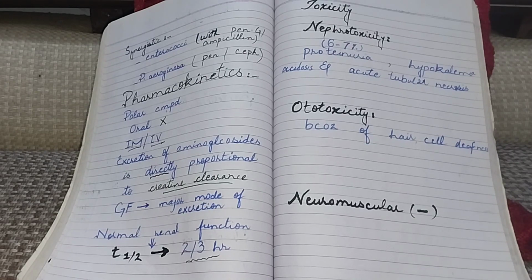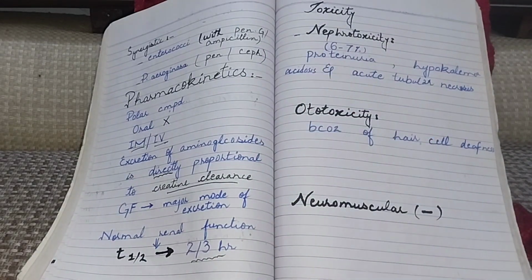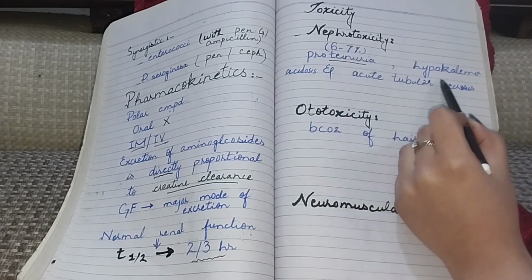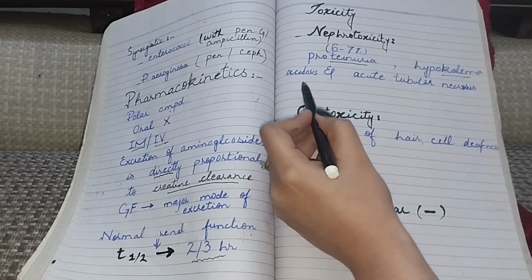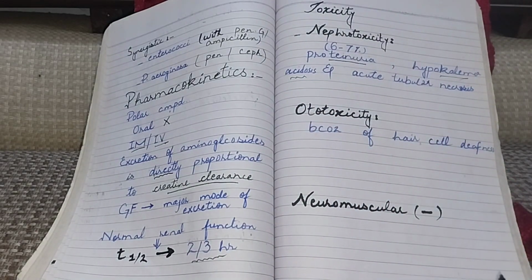They cause nephrotoxicity. There is a 6 to 7% incidence that includes proteinuria, hypokalemia, acidosis, and acute tubular necrosis.